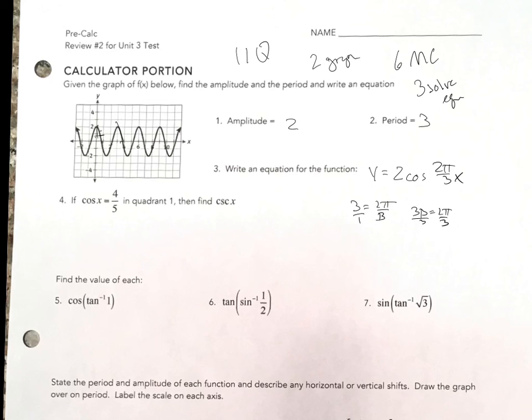Number 4, we saw this on the quiz a couple weeks ago. Here it is again. Yes, it's on the test. Here's your angle. Cosine is adjacent over hypotenuse. So adjacent is 4, hypotenuse is 5. Pythagorean theorem will give you the missing piece, or if you know your triples, it's a 3, 4, 5. x squared plus 16 equals 25, or 5 squared. So we get x squared equals 9, and so we know this missing piece is 3.